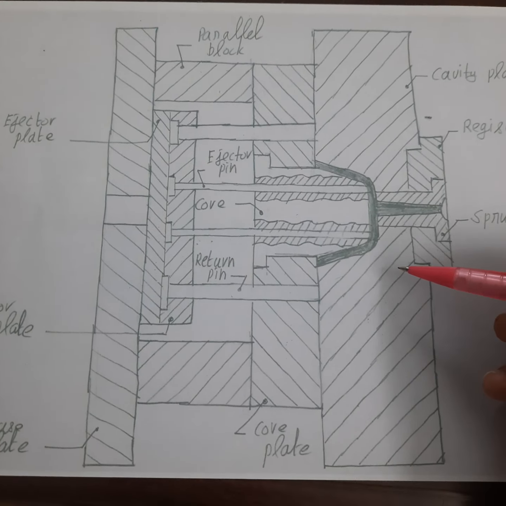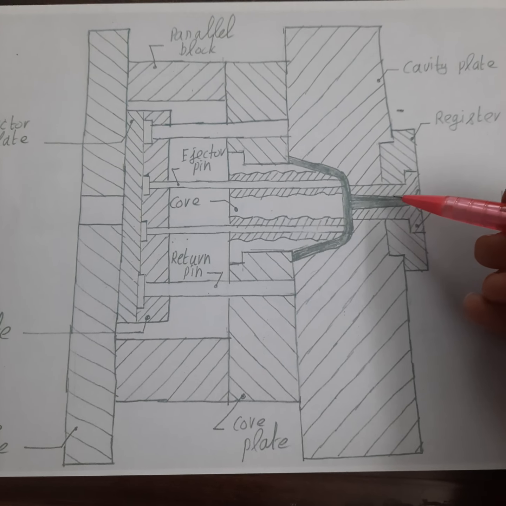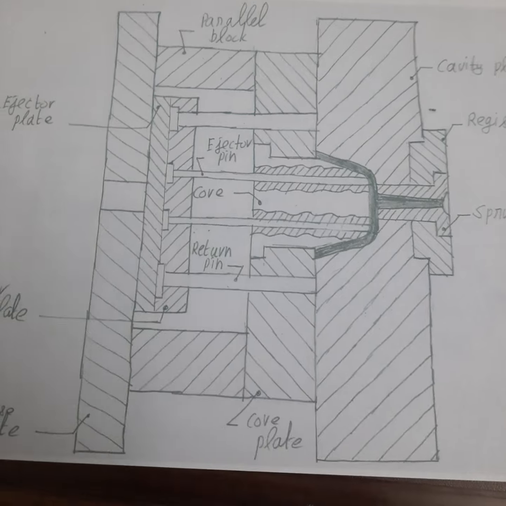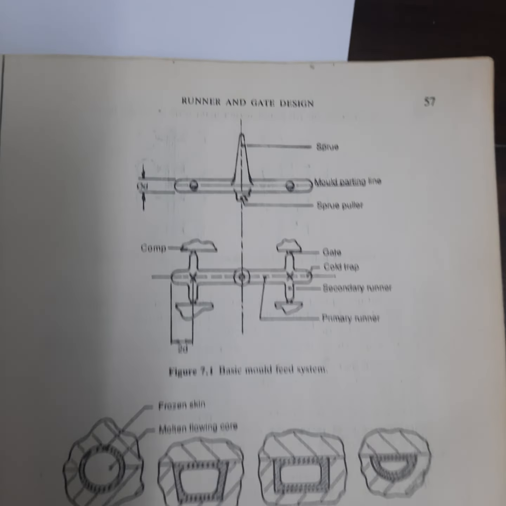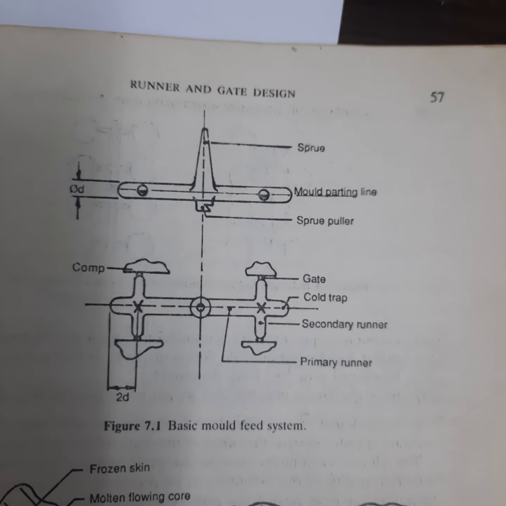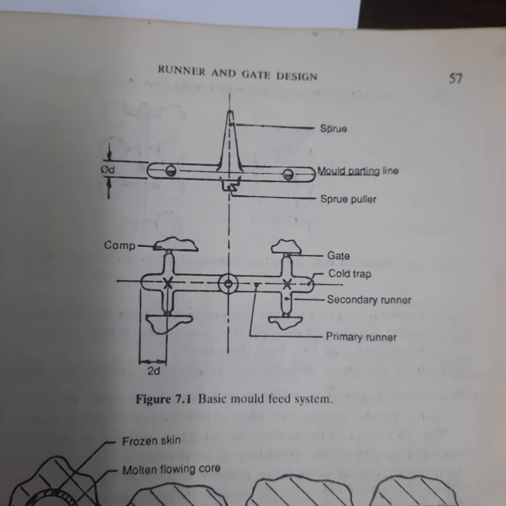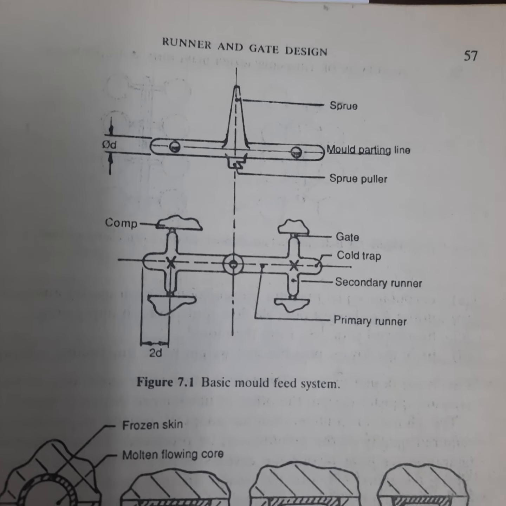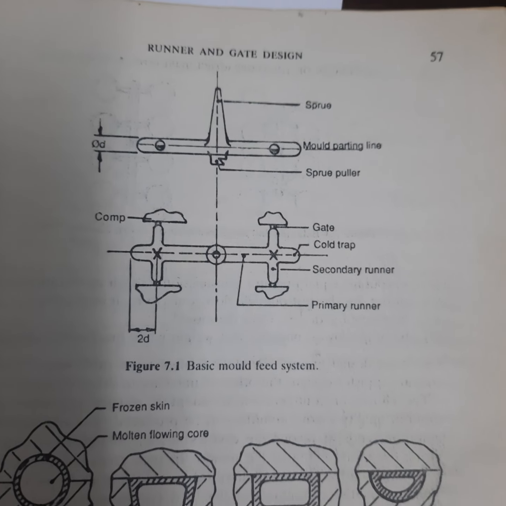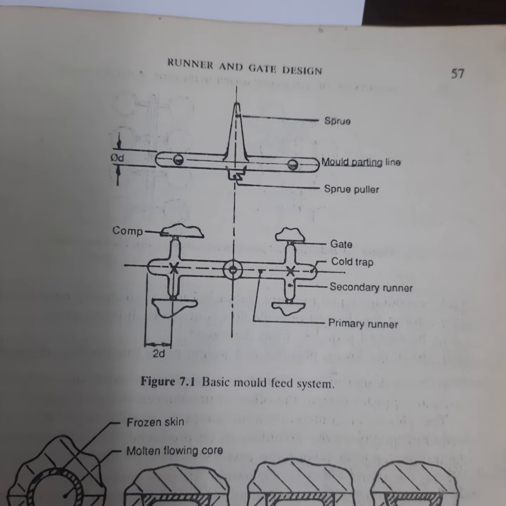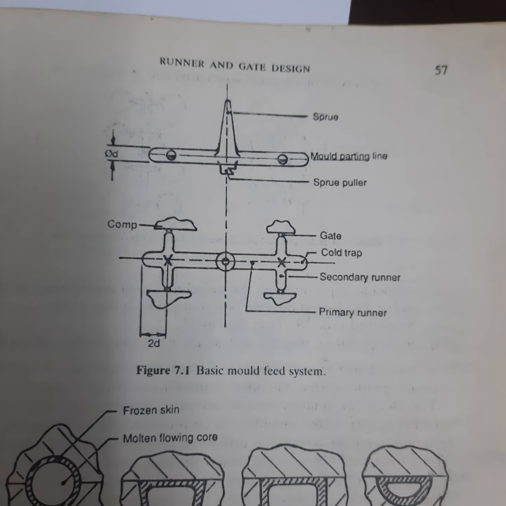But when you want to make a multi-cavity mold, the molten polymer will not directly reach the cavity from this sprue. So when you want to design a multi-cavity mold, suppose you want to produce 4 dusters in a single cycle, then we have to have 4 cavities in the molding tool. How will the molten polymer reach the cavity?